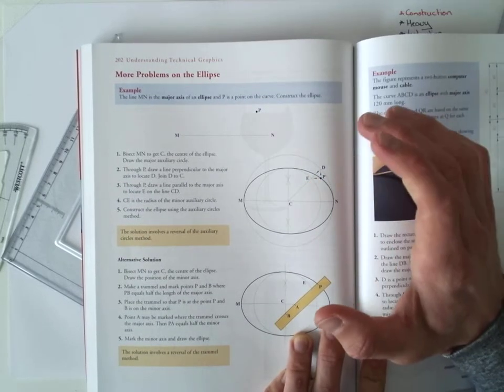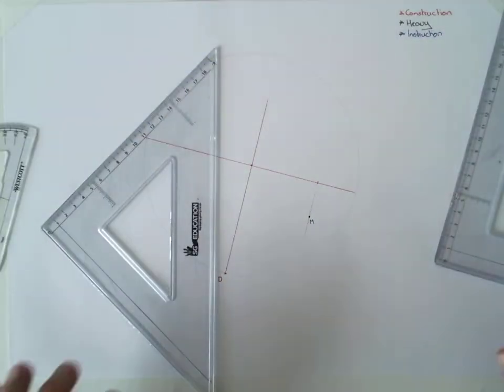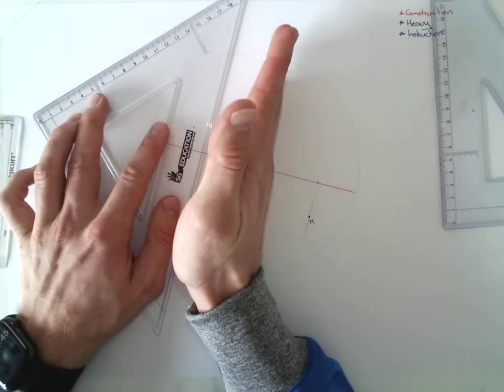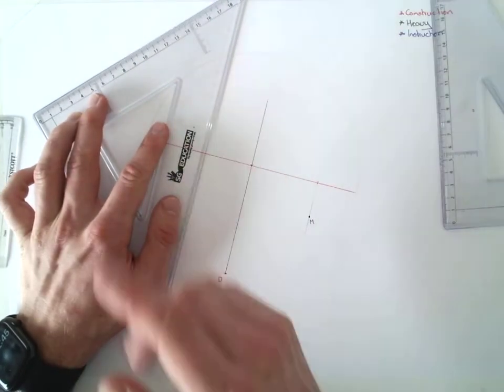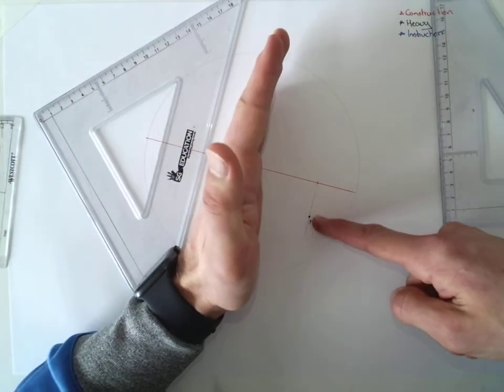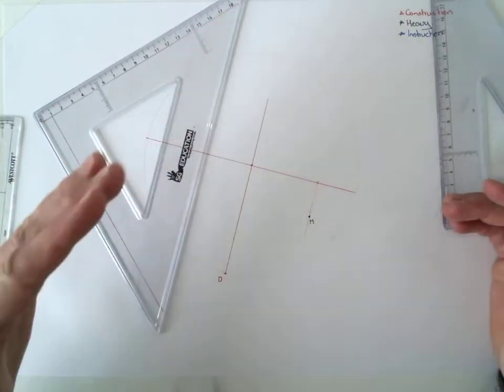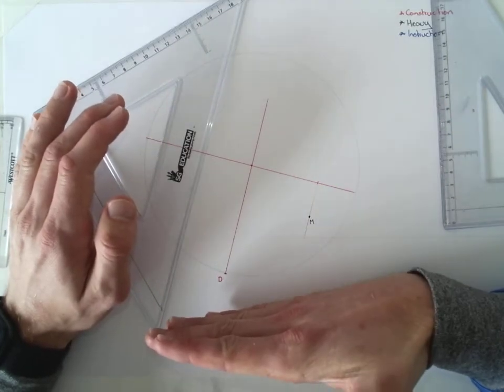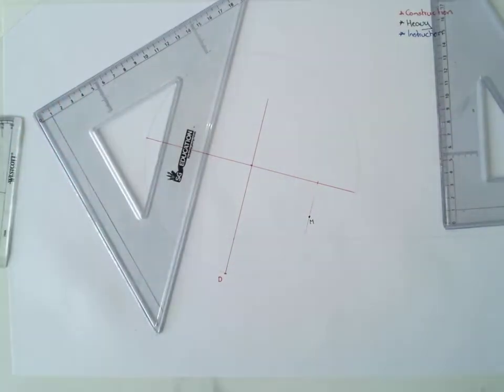Okay, so at the moment what we have is our major circle. We do not have our minor circle, but we do have a point. So that's my major axis, my major axis is like this. So I need to go perpendicular to my major axis from M. We're used to having the ellipse with the major axis being horizontal, so I'll actually show you a little sketch.